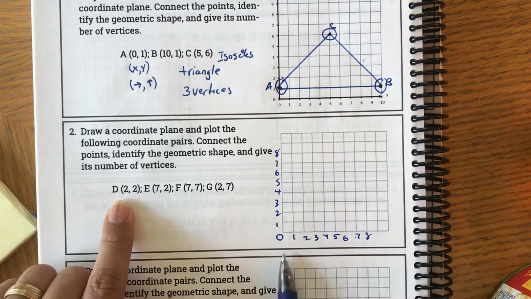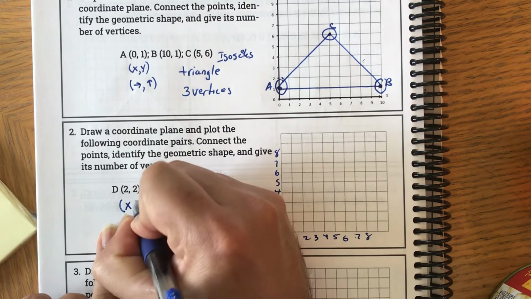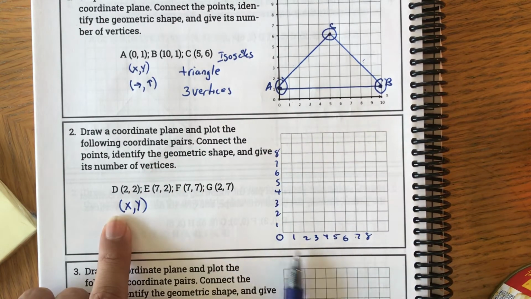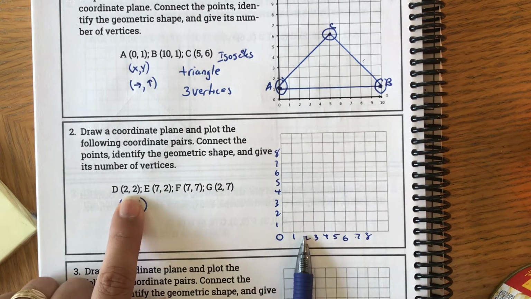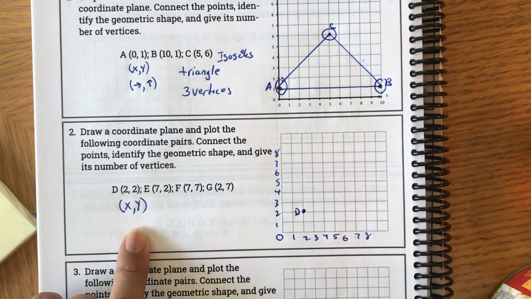Okay, so D goes on 2, 2. If I recall correctly, remember the first number is the x, the second number is the y. So x is on this axis right here, going across. Go over 2, then you go up 2, and that's where the D goes.